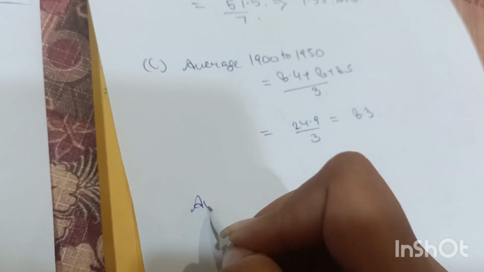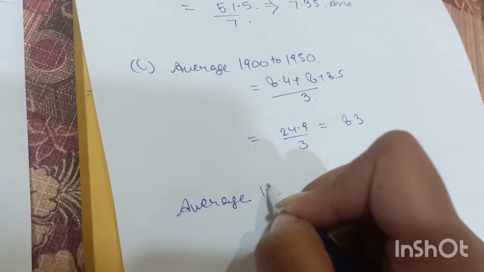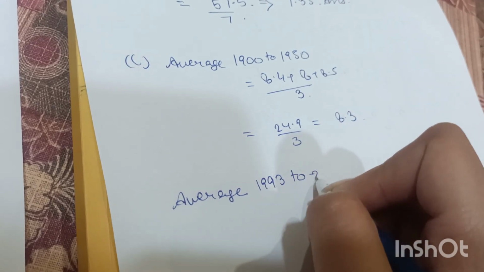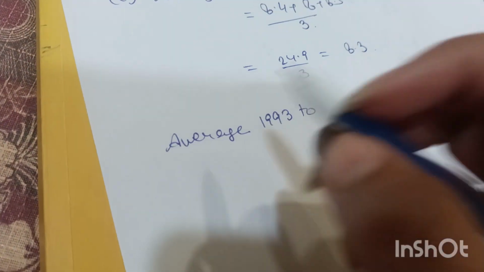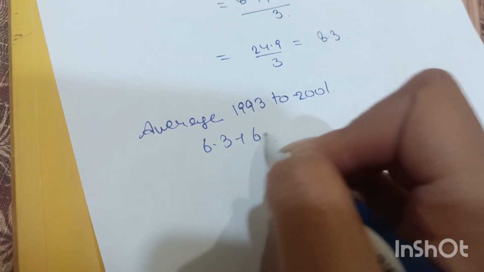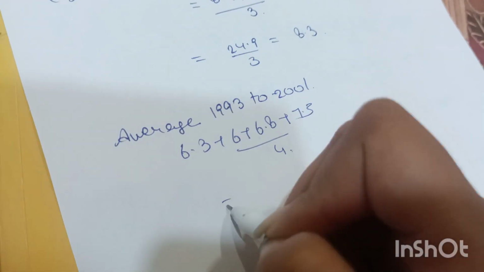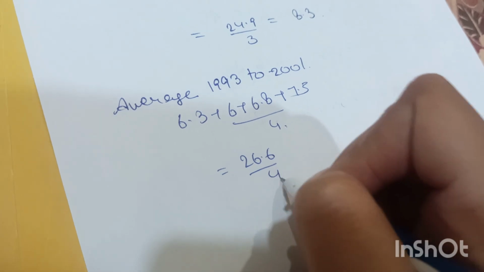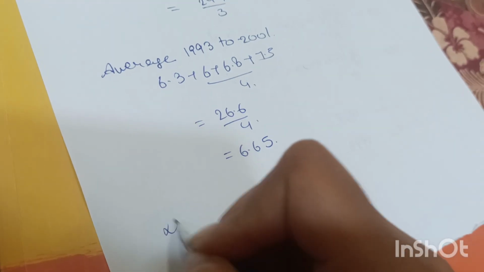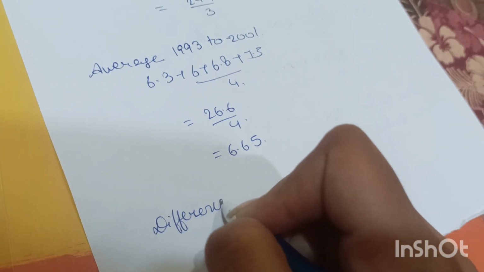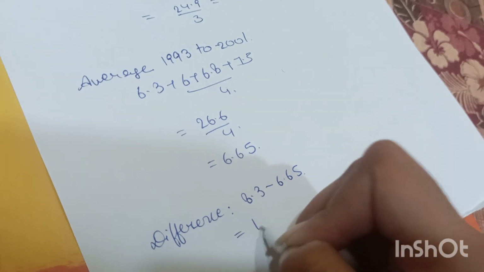Now then the average from 1993 to 2001. So this will be 6.3 plus 6 plus 6.8 plus 7.5 upon 4. So the value will be 26.6 upon 4, 6.65. So now we have to find the difference. So difference will be 8.3 minus 6.65, will come 1.65.